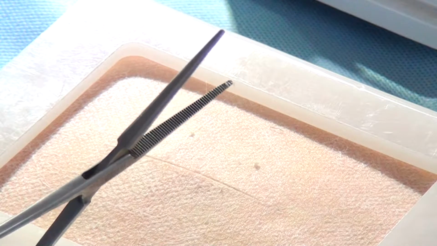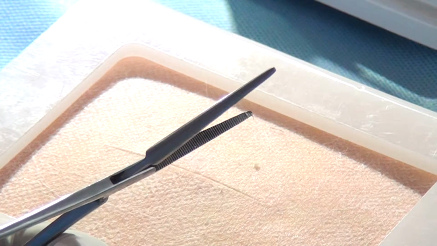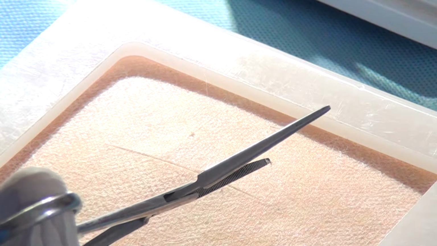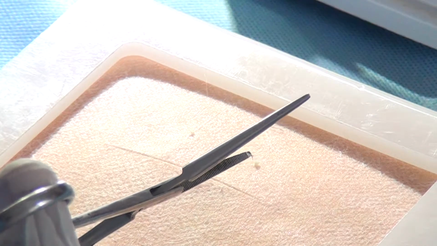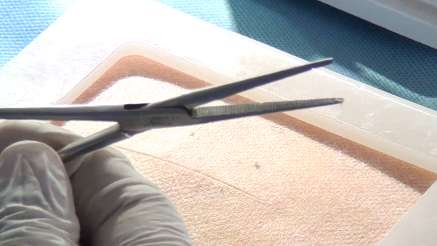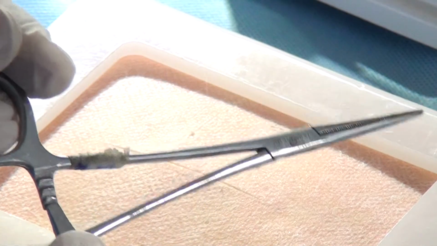The serrations that are transverse are very good for grip, but they are traumatic. You can't have both. No grip, no trauma. Grip, trauma. So you'll always have to weigh the pros and cons. The transverse serrations make it a traumatic instrument, but the grip is solid. Clear? Why are there more than one ratchet? We'll discuss soon. Why not one? We'll discuss it. Now, this is a straight artery forceps, and this is a curved one.